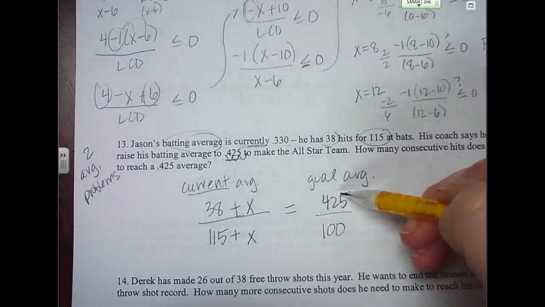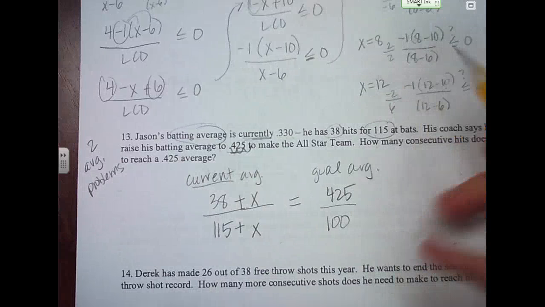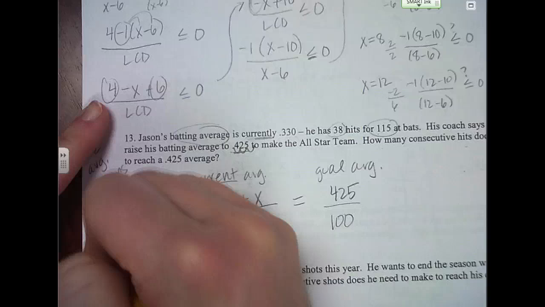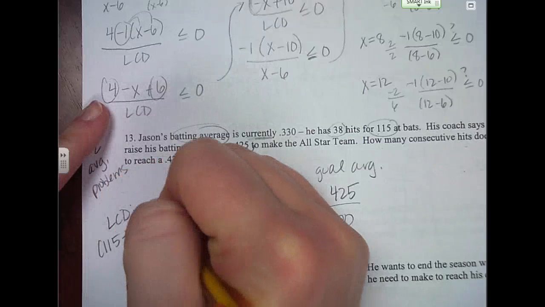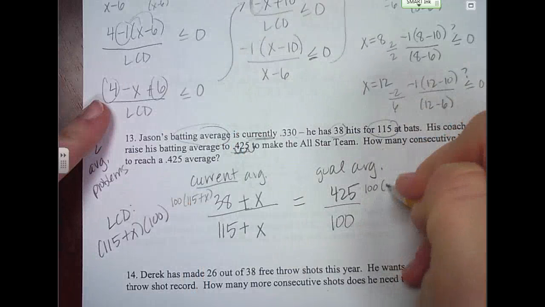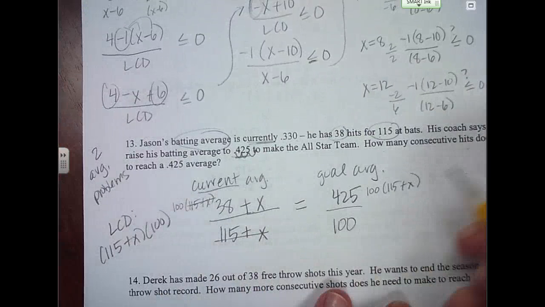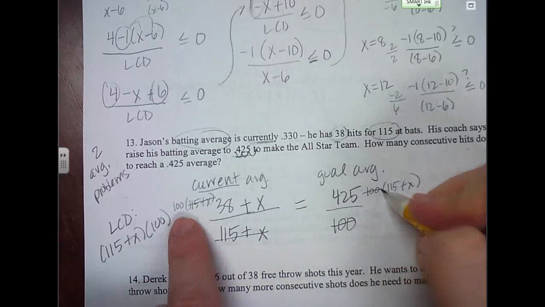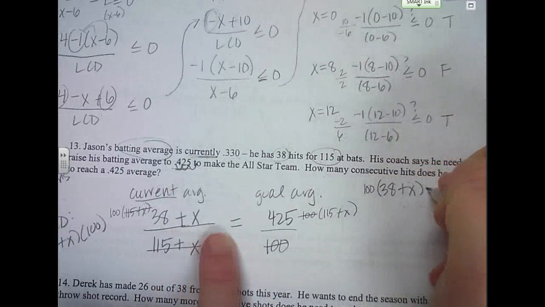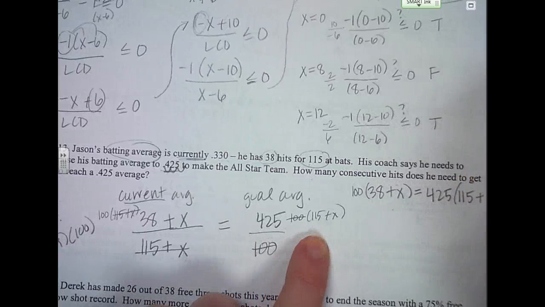Multiple ways to do this part. You could do .425 over 1. You could reduce this. It's whatever you'd like to do. Okay, find the LCD, which are the two denominators. So you have 115 plus x and the 1,000, and multiply that on both sides. So here cross out the 115 plus x, here cross out the 1,000. So now I have 1,000 times 38 plus x equals 425 times 115 plus x.